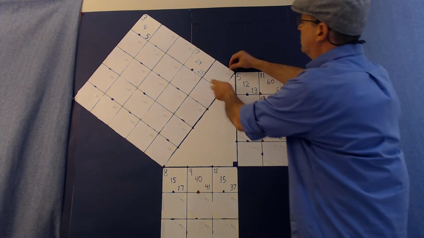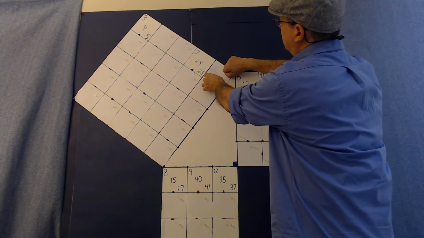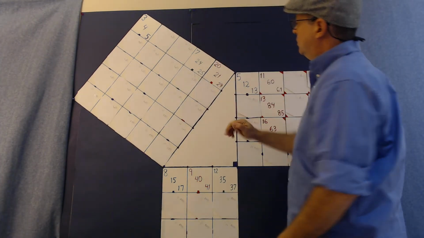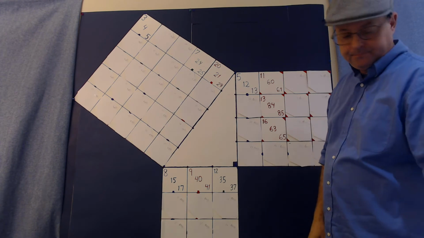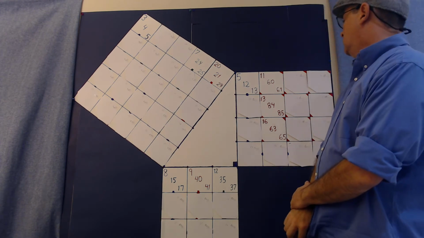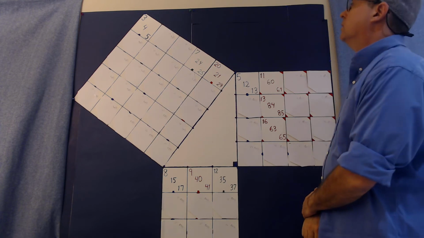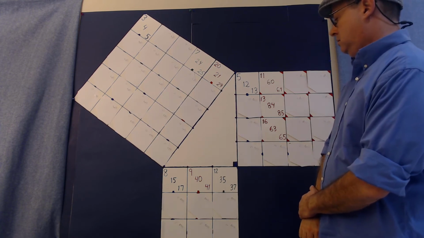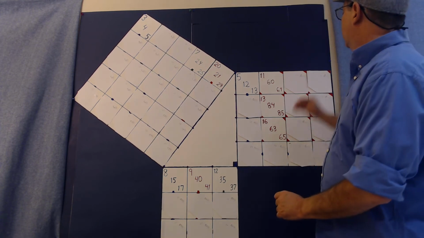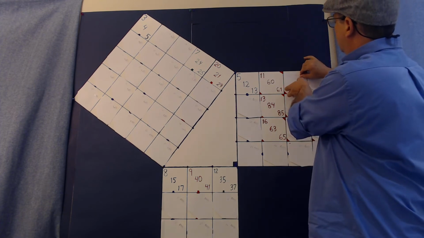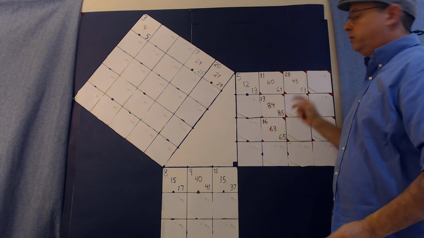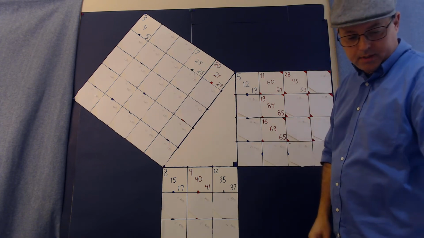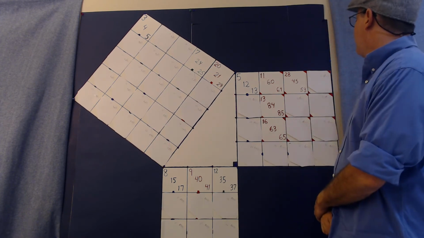Oh yes, here's another primitive Pythagorean triple, 20, 21, 29. Okay, so we're looking for number 11 now. Here it is. Behind door number 11 we have 28, 45, 53, another primitive Pythagorean triple.